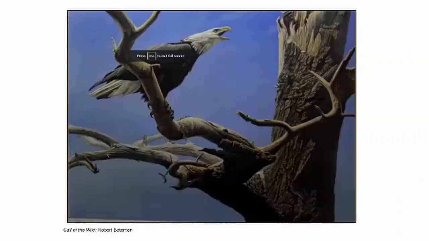So here we have one of Robert Bateman's pictures called Call of the Wild. One of the reasons I chose this one is because it's such a strong use of directional line. If we start talking about composition and looking at our drawings and how we decide to tell the stories in our pictures, this one, if you look at the line that's coming in from the upper left, it's a very strong directional line that brings our eye into the picture.